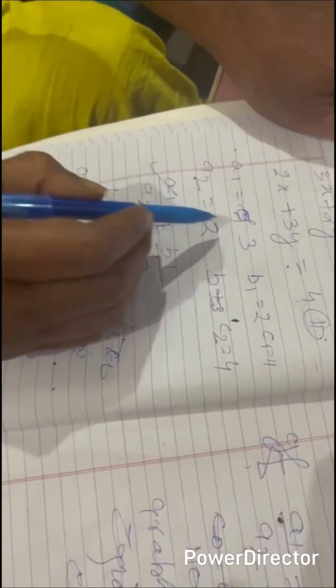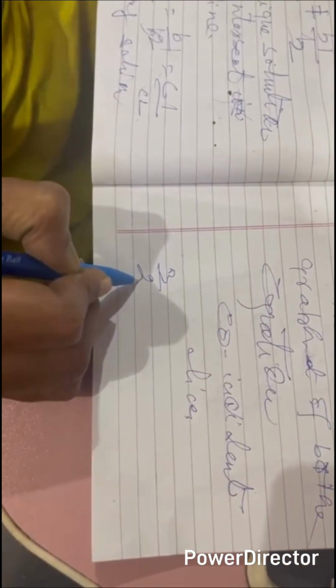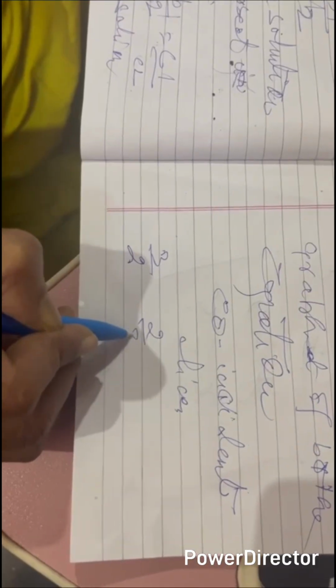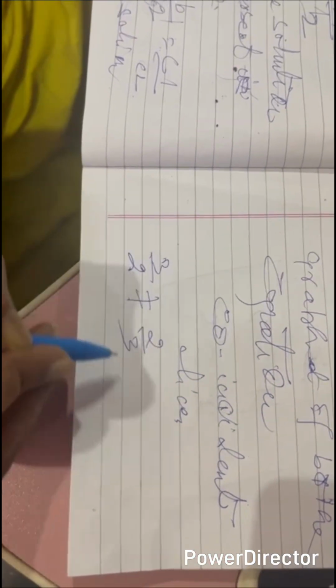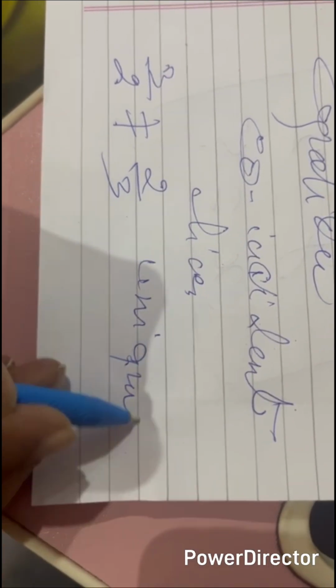So what will be the condition in this case? A1 upon A2 is 3 upon 2, and B1 upon B2 is 2 upon 3. They are not equal, which means the system has a unique solution, and we can find the values of x and y here, and the graph of both equations will be intersecting lines.